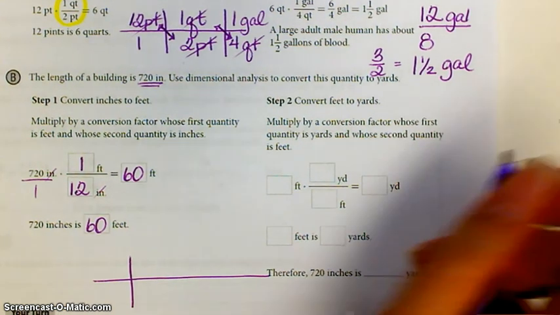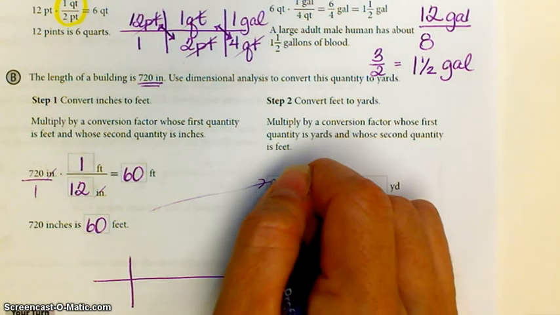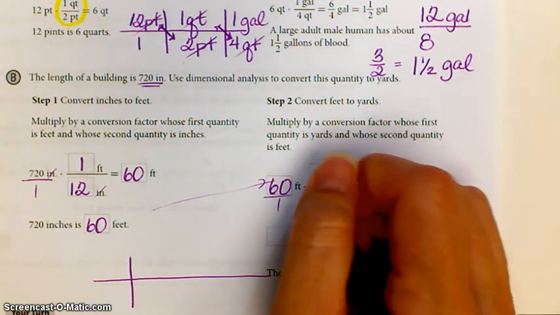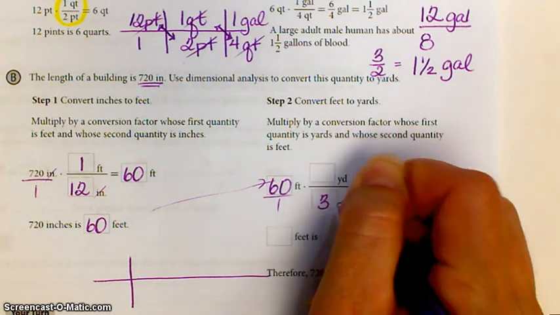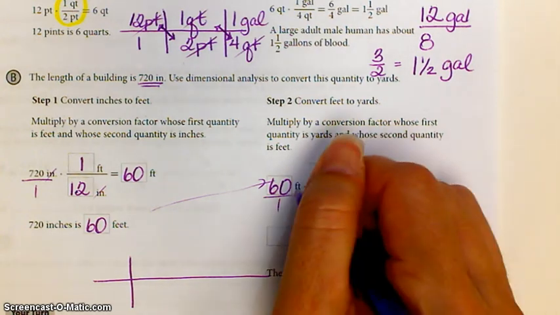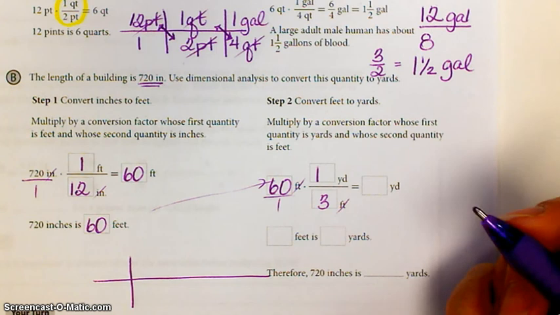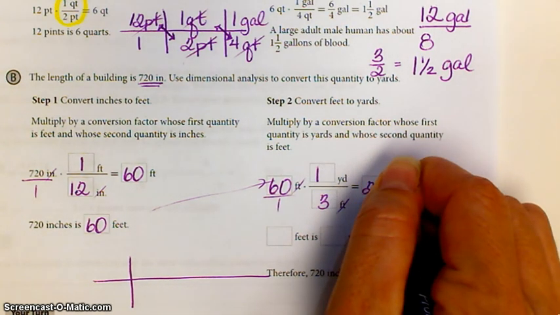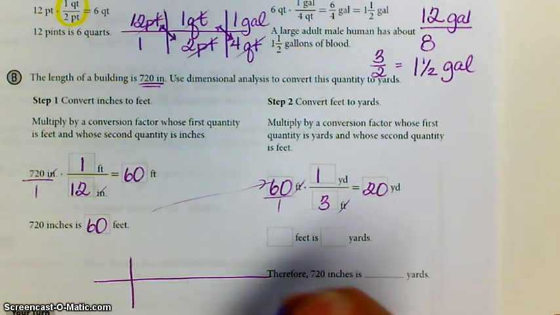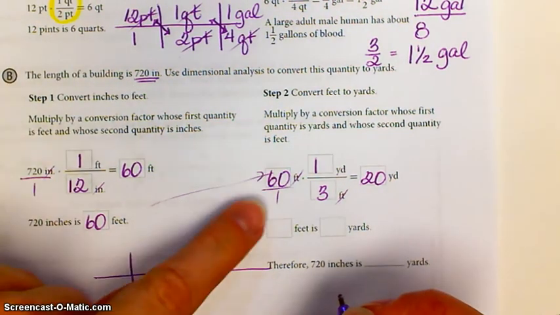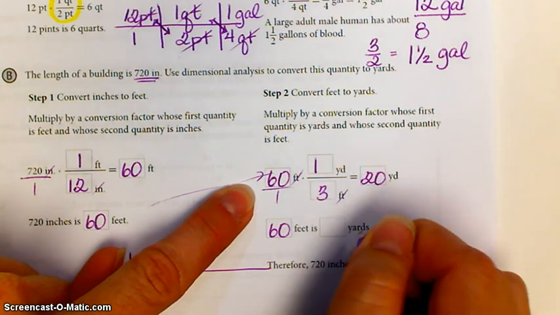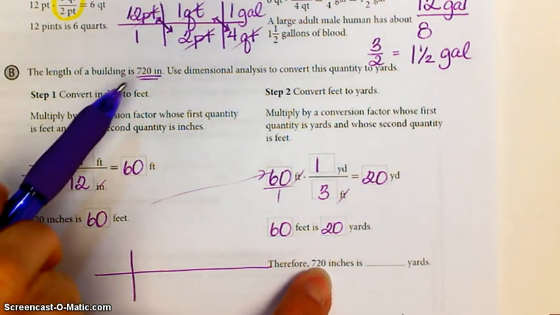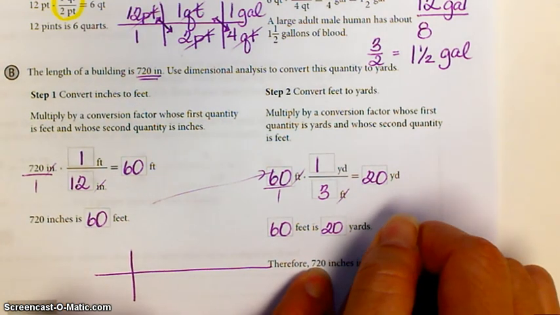So I take the 60 feet, come over here, 60 feet, and then, again, make it over 1 if you want to. There are 3 feet in 1 yard. Okay, feet on top, feet on bottom, and you cancel. So 60 times 1 is 60, divided by 3, and you finally wind up with 20 yards. So what you started off with here, 60 feet, is 20 yards. And then you go all the way back to the beginning with what you started with. 720 inches is 20 yards.